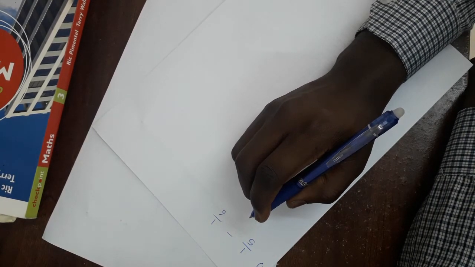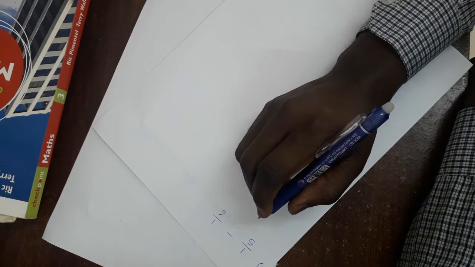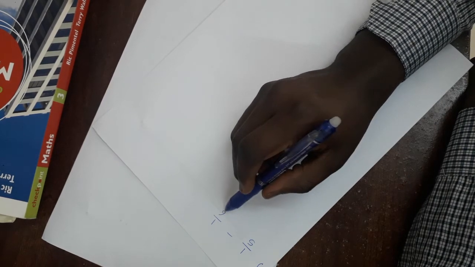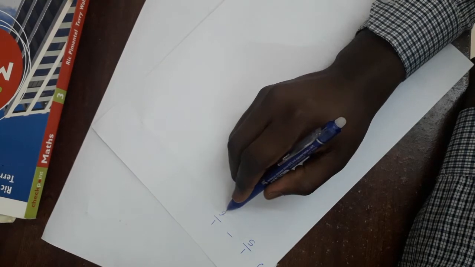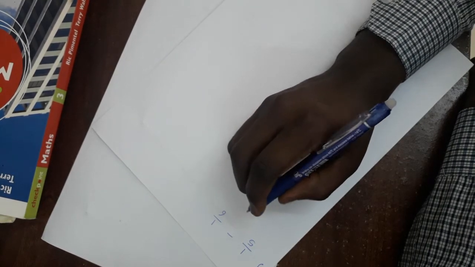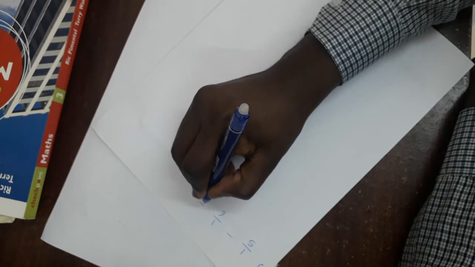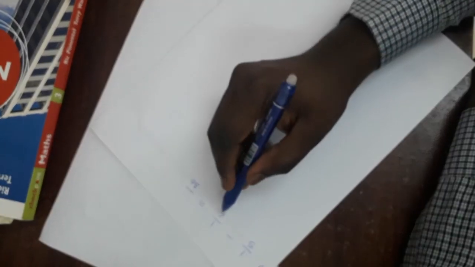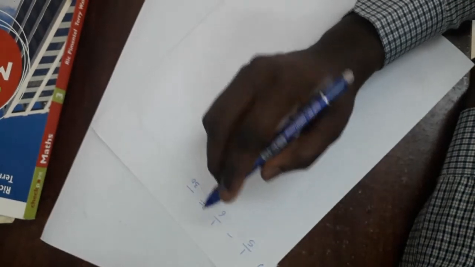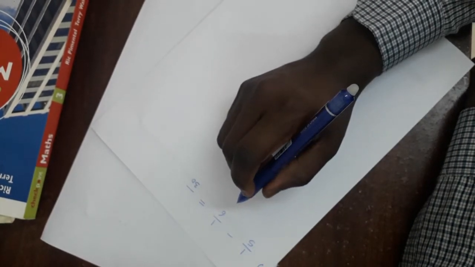If you are confused and you don't know how to find the common denominator, what you do is multiply the two of them. Are you following? You can multiply the two of them and that will give you the common denominator. So 30 is my common denominator. If I multiply 6 and 5, I will get 30. So that's my common denominator.